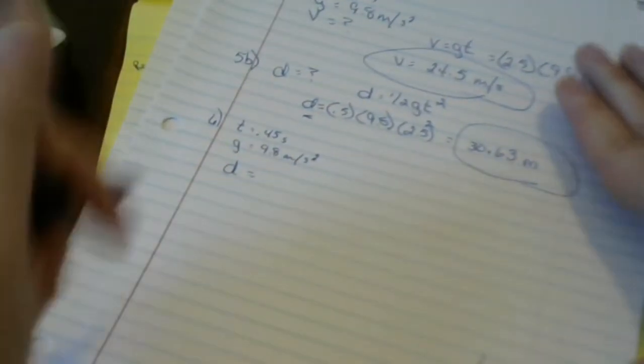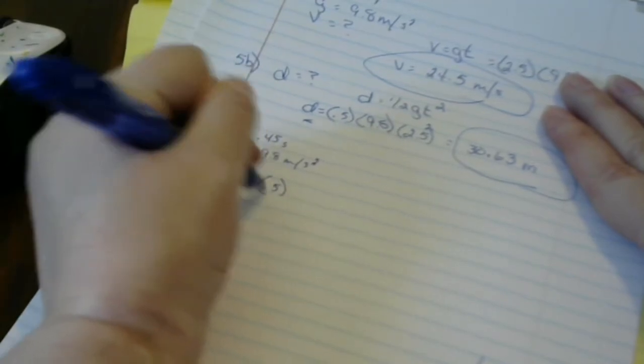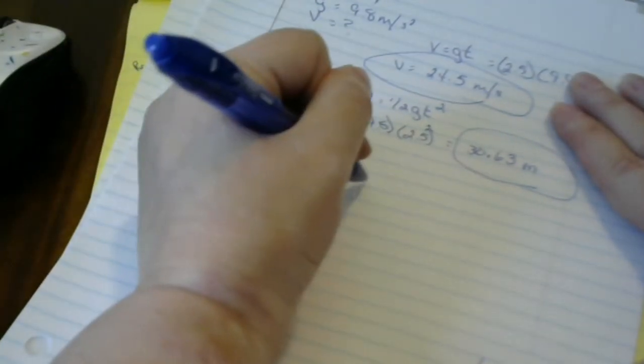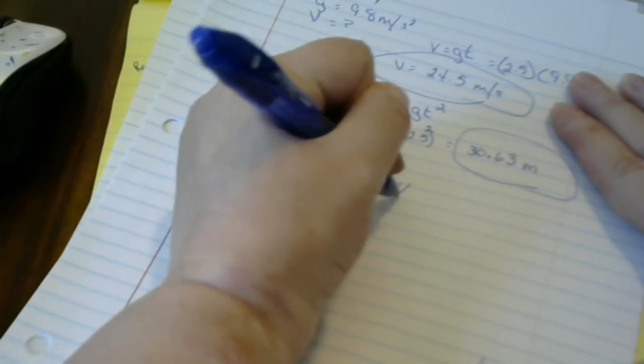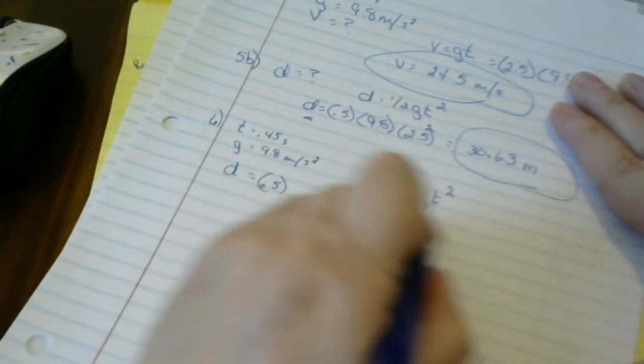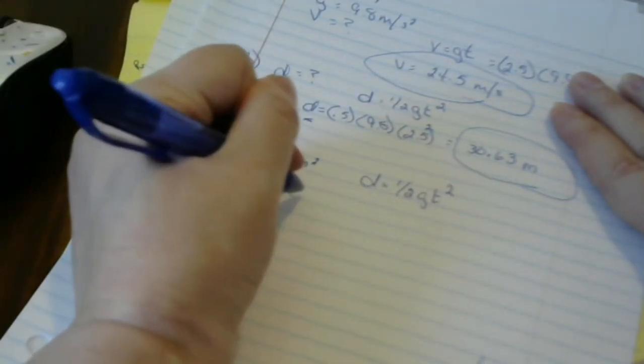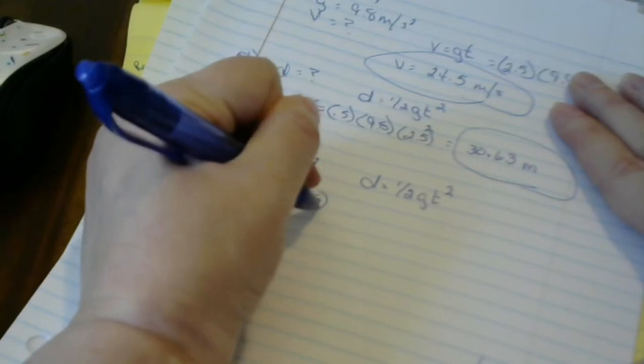So we're looking for distance. Distance equals 1/2 g t squared. That's my formula. All right, so I'm just going to plug it in. g is 9.8.